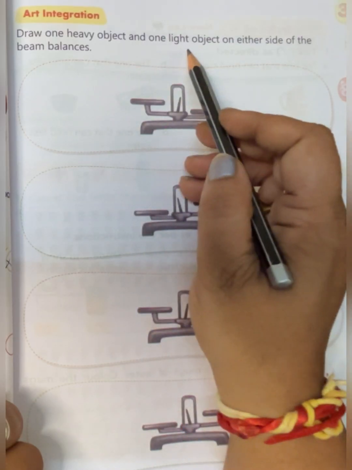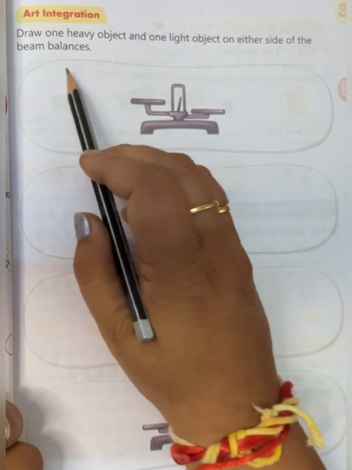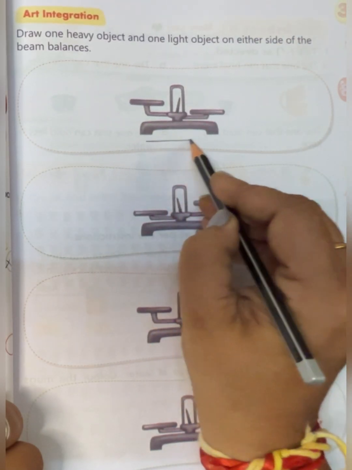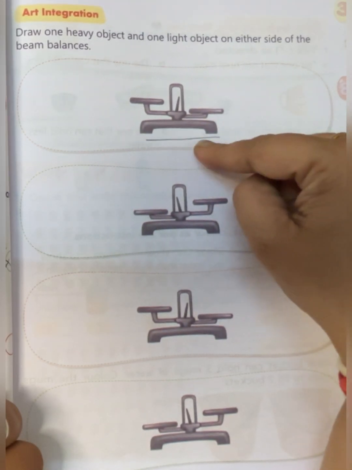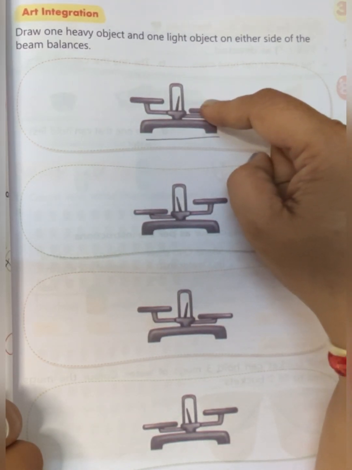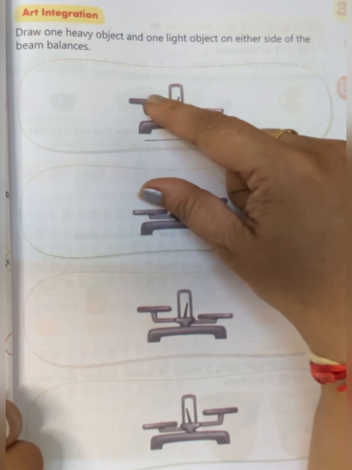Art integration. Draw one heavy object and one light object on either side of the beam balances. This is called a beam balance, children. You might have seen this with vegetable vendors, who carry vegetables in a cart. Usually they keep these kinds of balances. On one side they would keep the weight, on the other side the item they are selling.